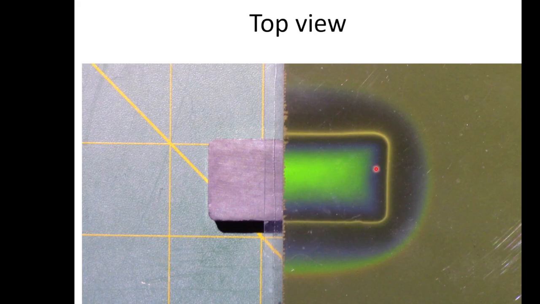Okay, in the top view, there's a little bit of a misalignment here because this MagnaView film is arced. It's not sitting flat on the magnet, so that's a little bit of an error. I should have pushed it flat when I took the picture. So that's why you see it's a little bigger up here.